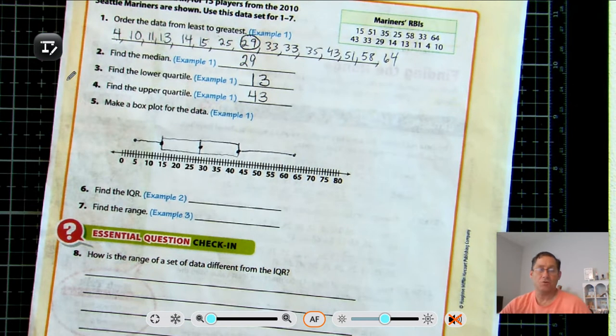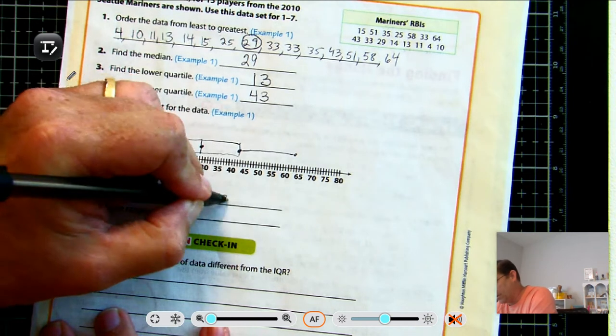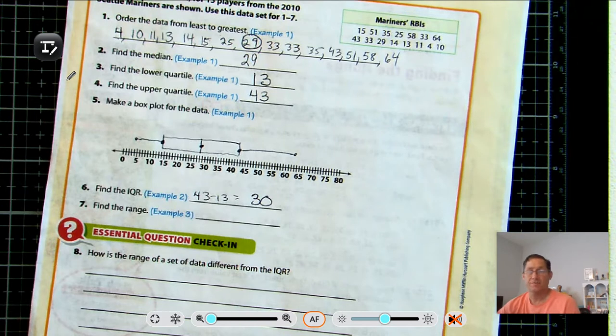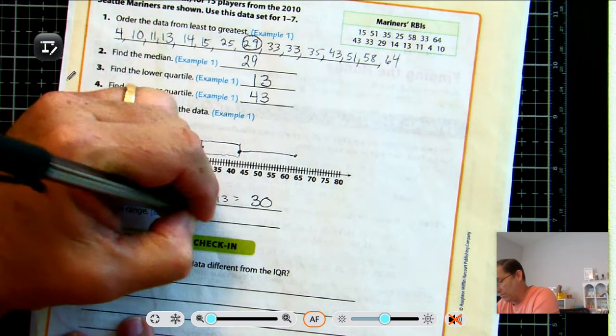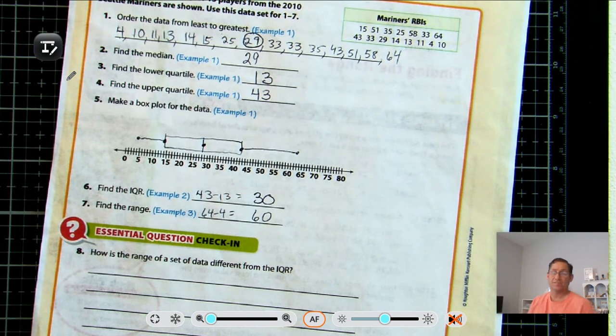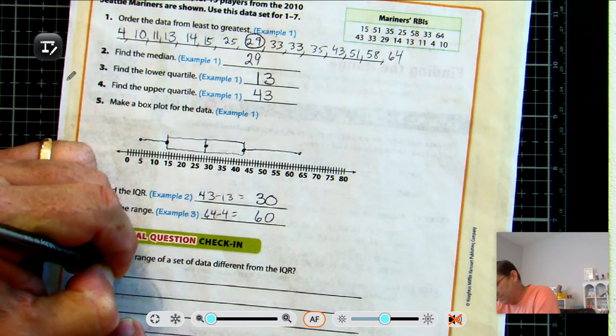All right, what's the interquartile range? Well, that would just be 43 minus 13, which gives us 30. The range is 64 minus 4, so a difference of 60. How is the range of a set of data different from the IQR? Basically, it's how it's found.